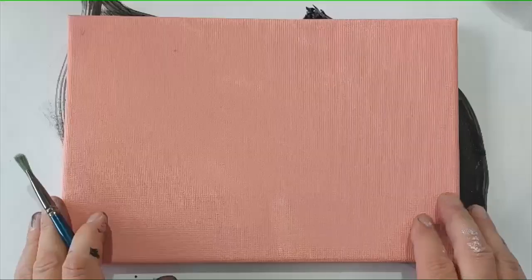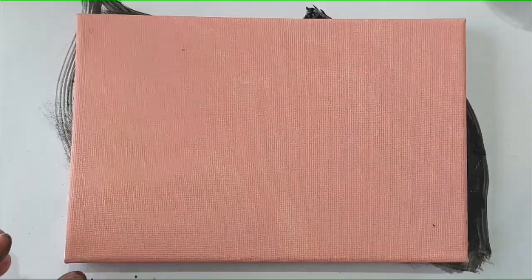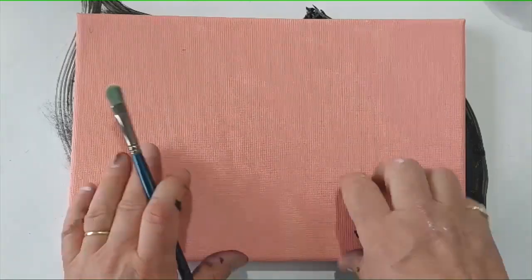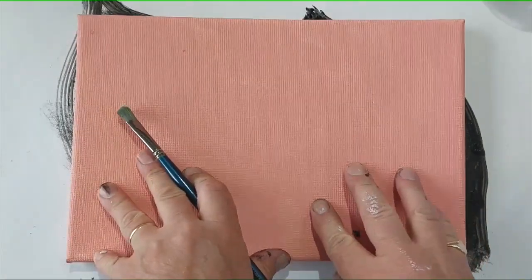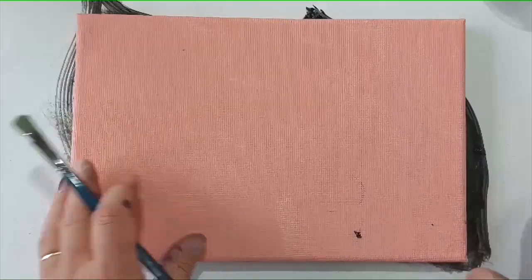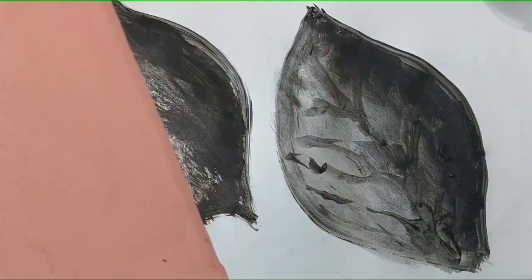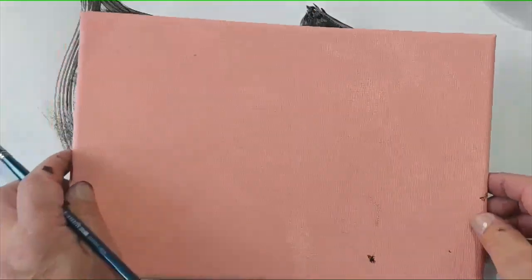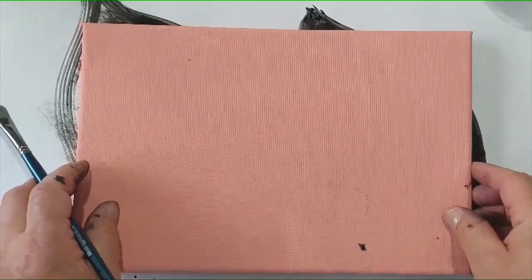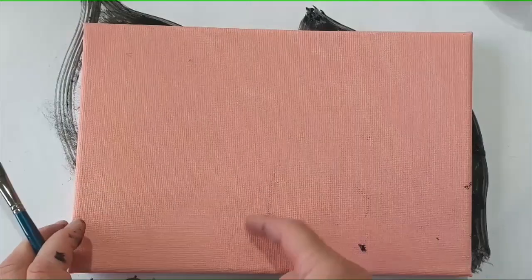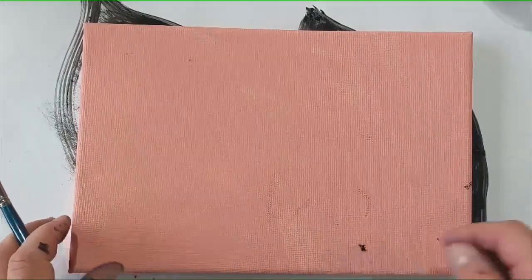One more factor in this procedure is the surface you draw on, or paint on, whatever you want to call it. What we've just done with this little exercise was work on just ordinary cartridge paper. This is a little piece of canvas here, fairly rough. You can hear, I hope, the scratching mark.